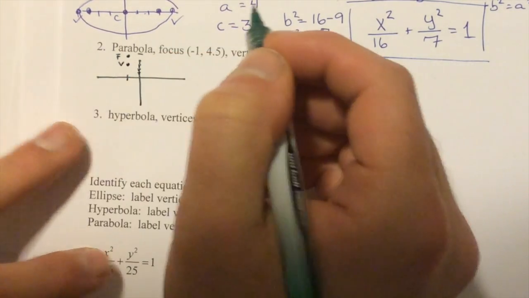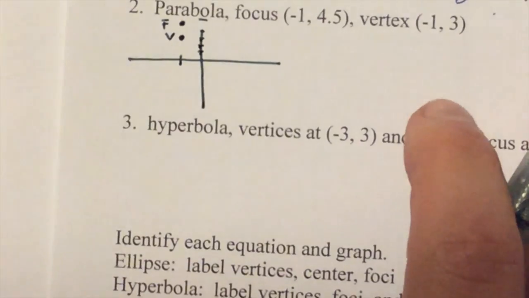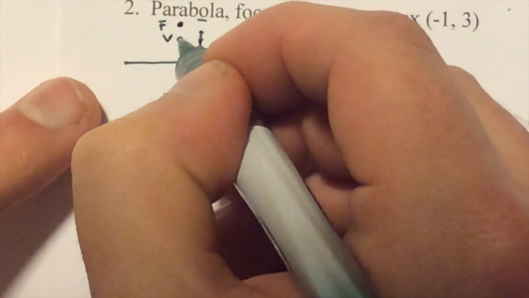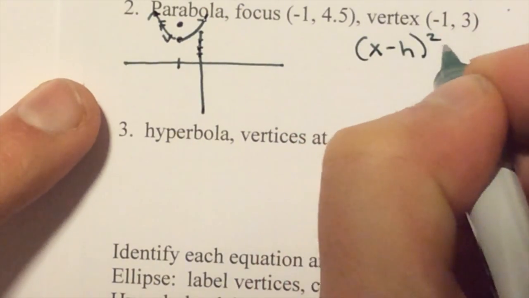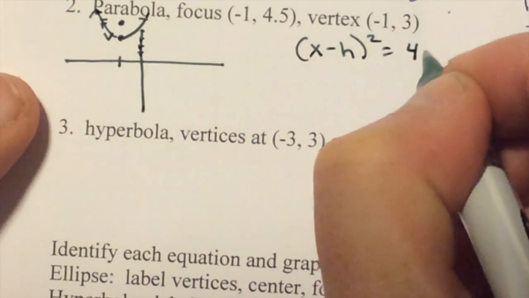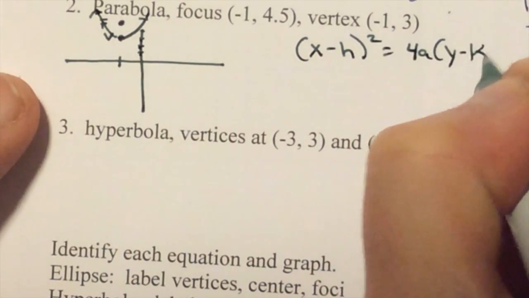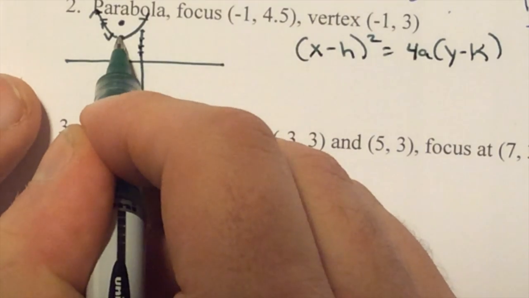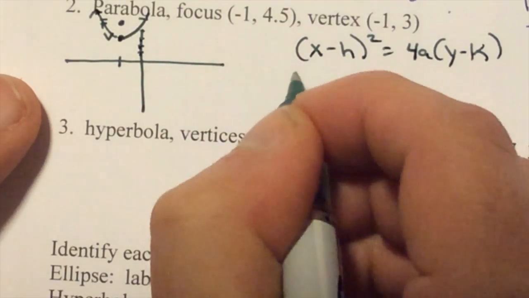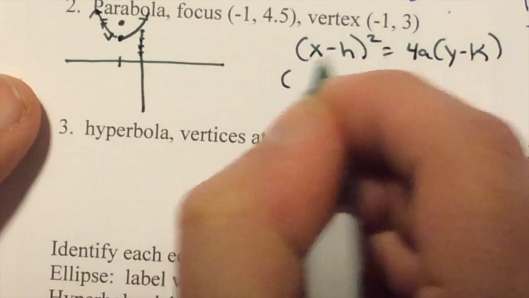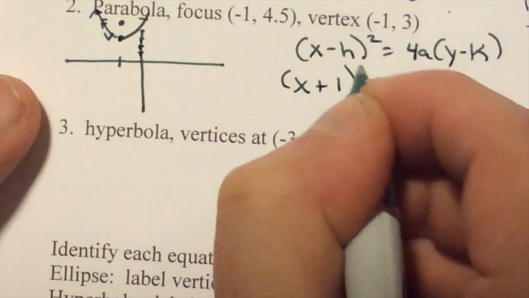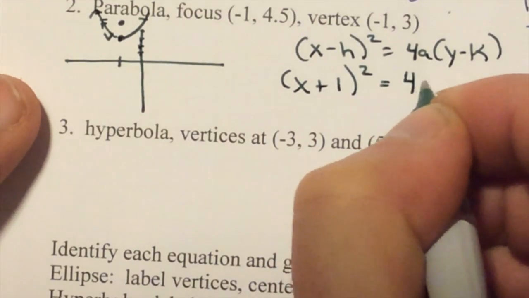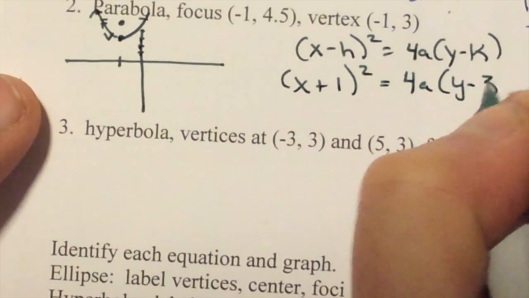We know that the vertex and the focus for a parabola have to be inside, so that means this opens up. That means I'm going to have (x minus h) squared equals 4a times (y minus k). And I already know my h and k because they're in my vertex. So I go (x plus 1) squared equals 4a times (y minus 3).